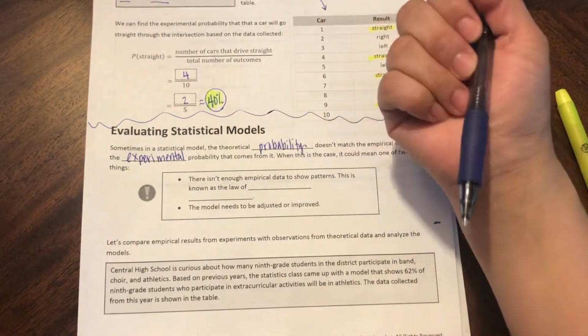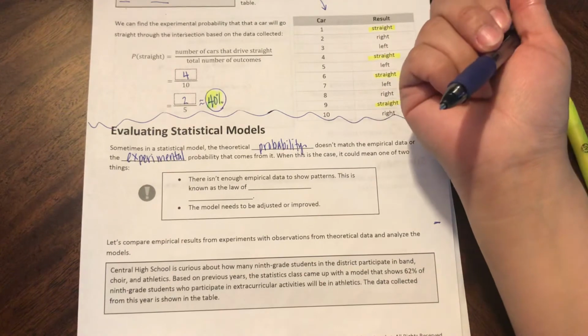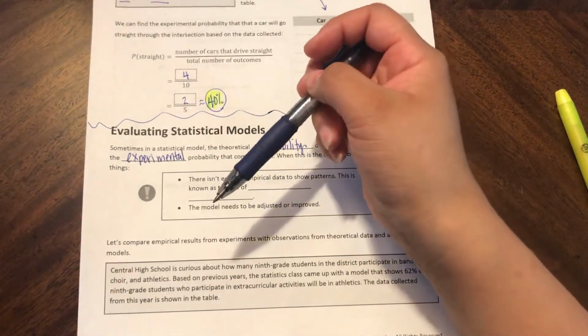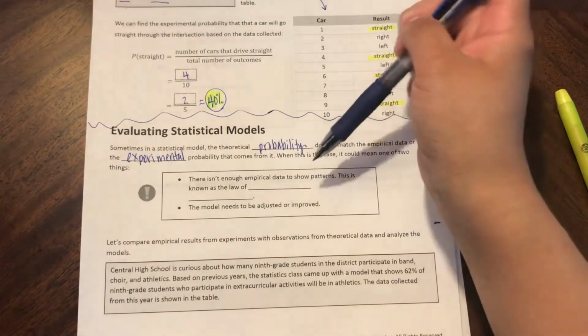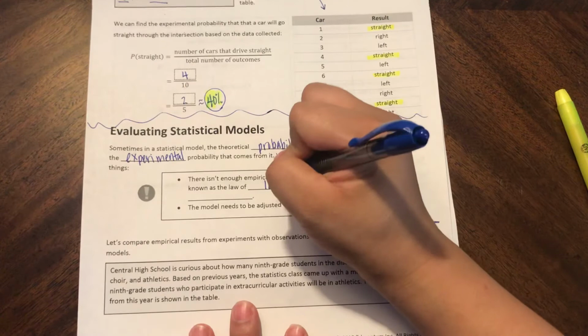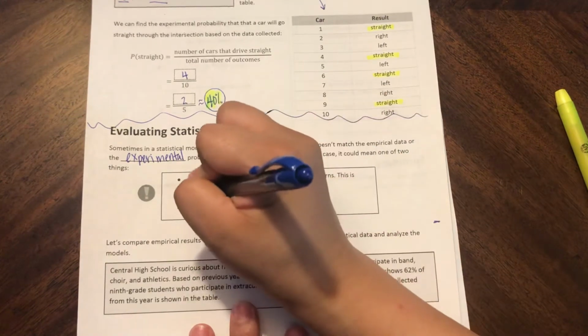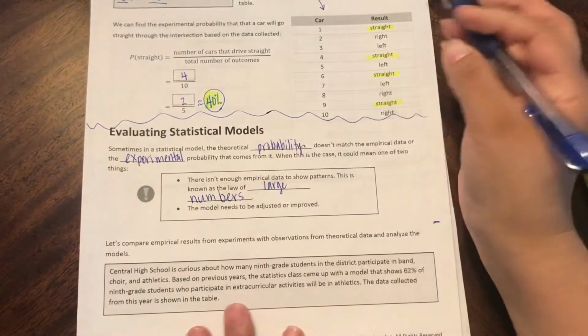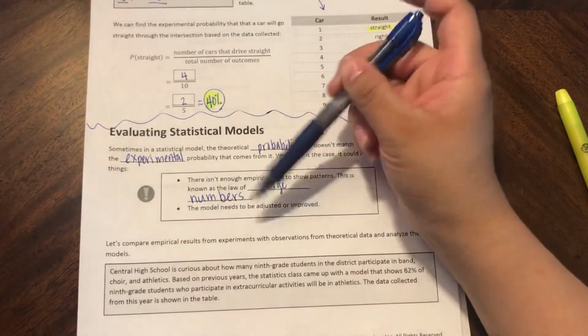So these are the 2 things that could have happened to our data here above, or in any other situation. There isn't enough empirical data to show the pattern. This is known as the law of large numbers. Or the model needs to be adjusted or improved.